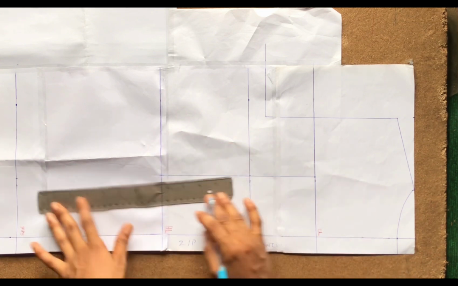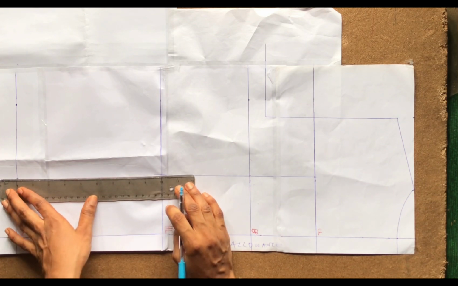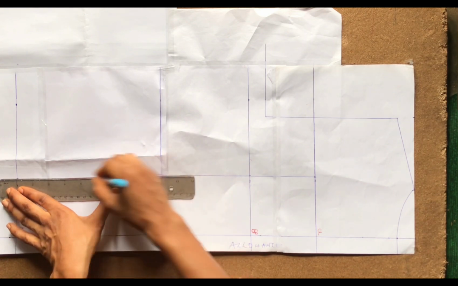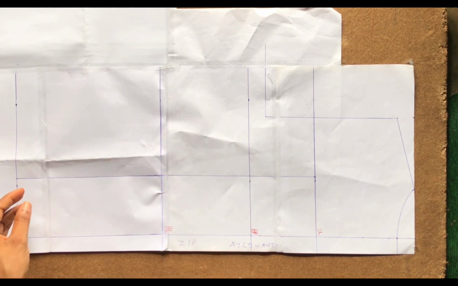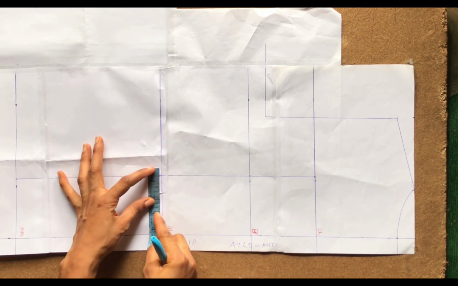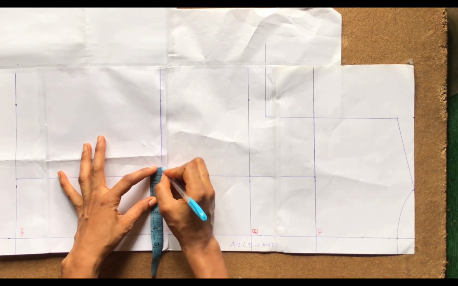So for the back pattern, I don't really tighten the chest line. On that waistline, I'm going to go in with a dart of half inch on both sides.